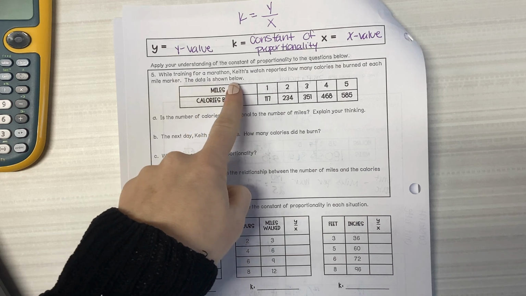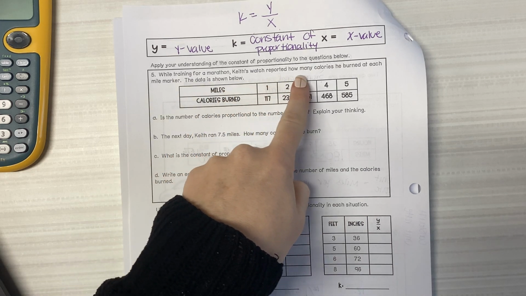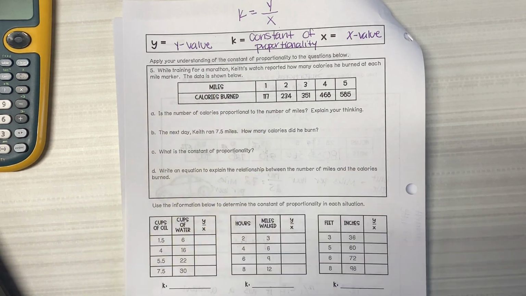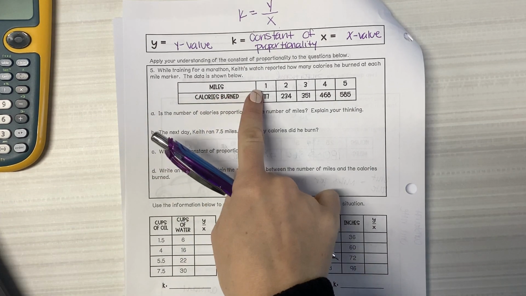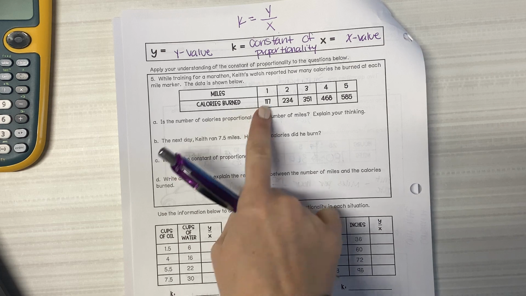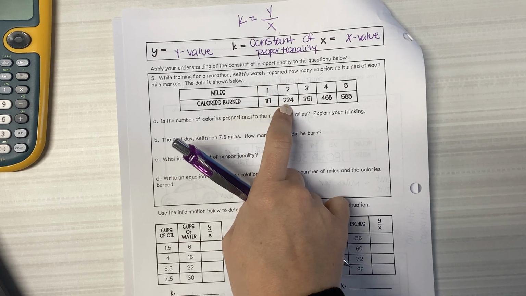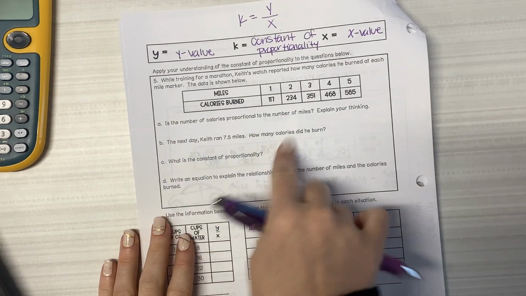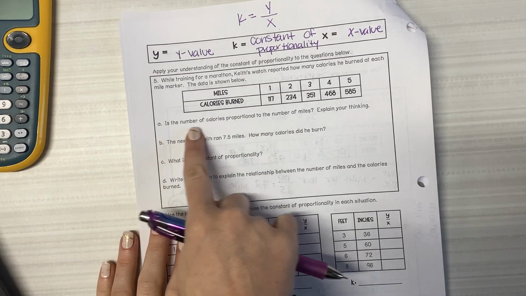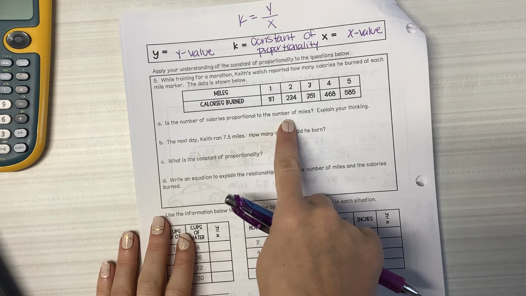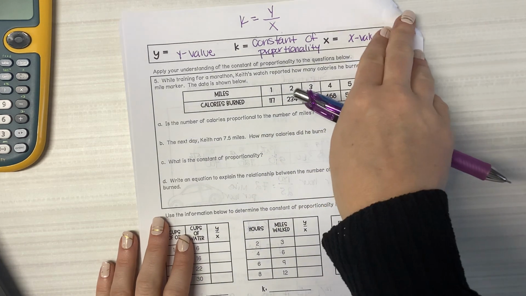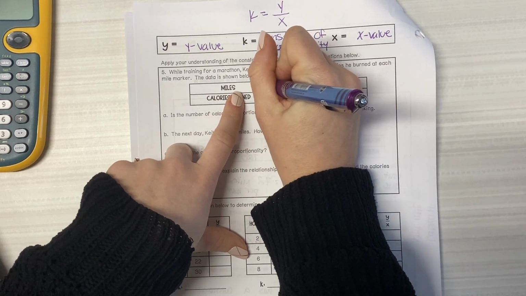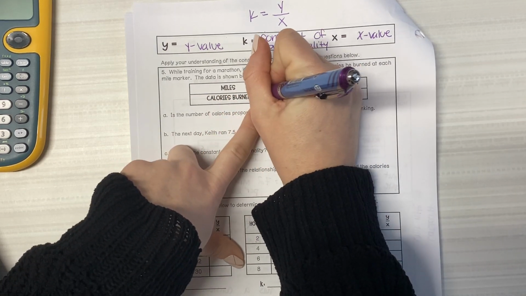While training for a marathon, Keith's watch reported how many calories he burned at each mile marker, and that data is shown in this table. So you can see that after 1 mile, he burned 117 calories. 2 miles, 234. You could read the rest of the table. And we want to know, is the number of calories proportional to the number of miles, and explain how we know. So the number of miles is our x value, and calories is y.